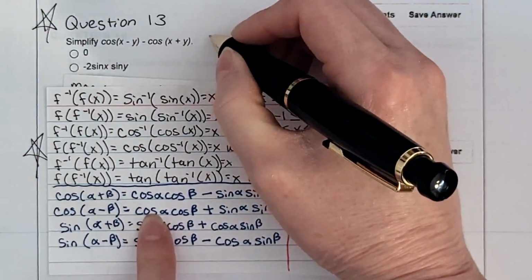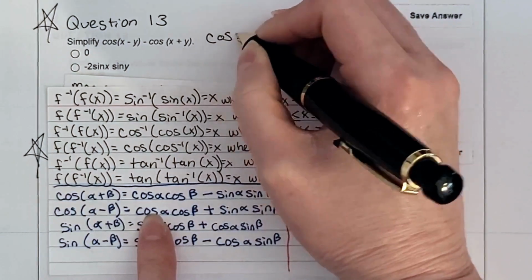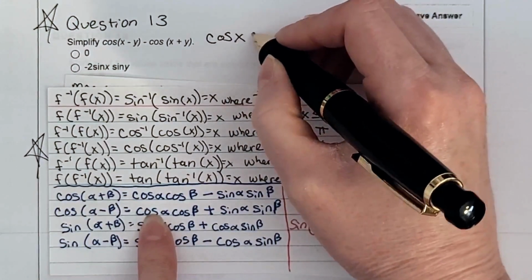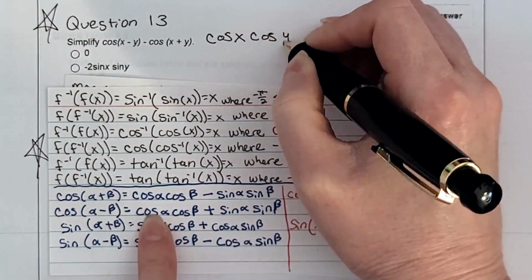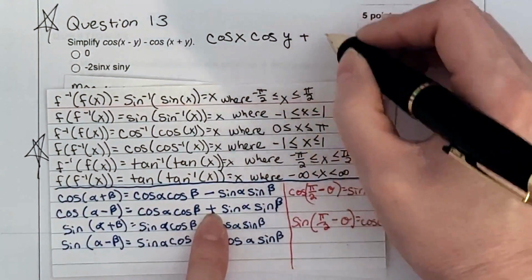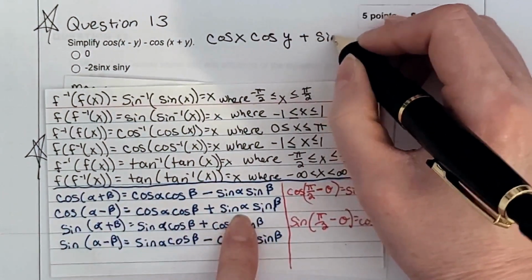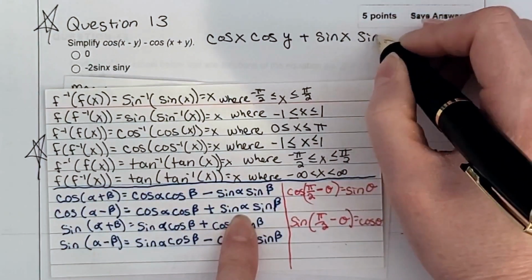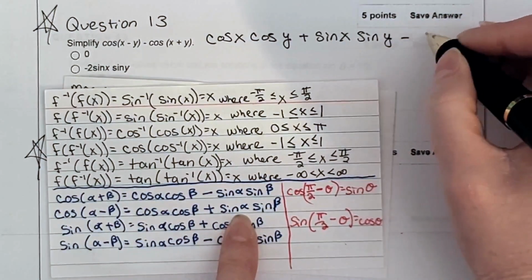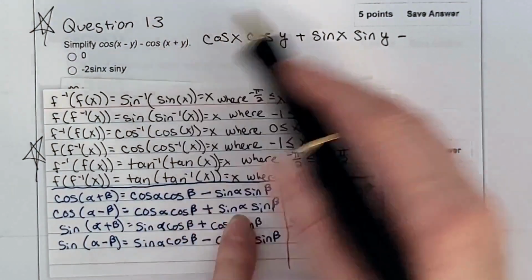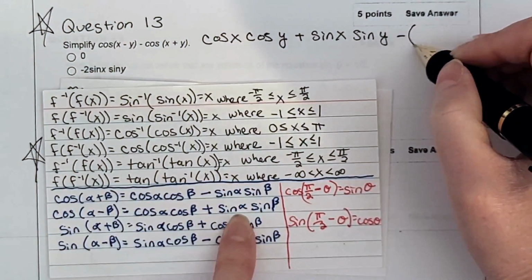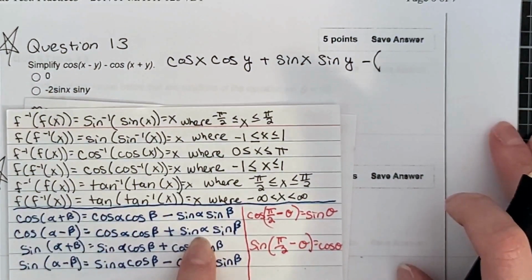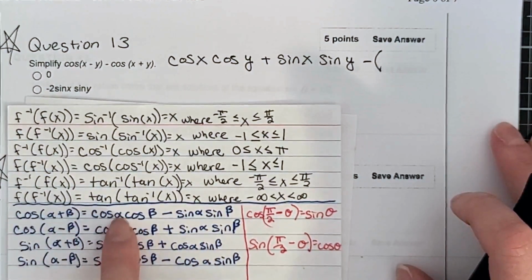We're going to use that this is cos x cos y plus sine x sine y, minus, and because this is a quantity, you need to have parentheses or a bracket right there. And we're going to use the plus one.